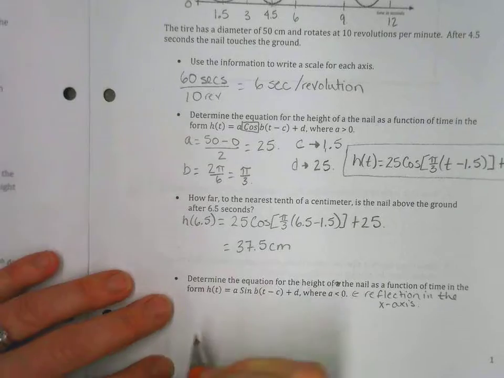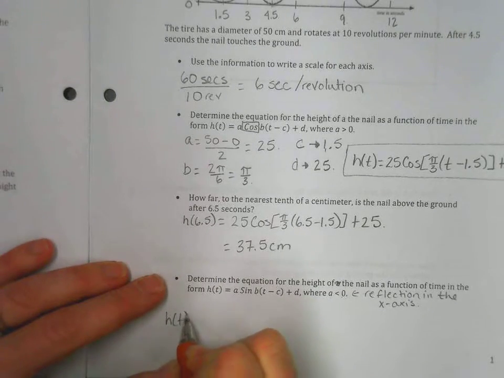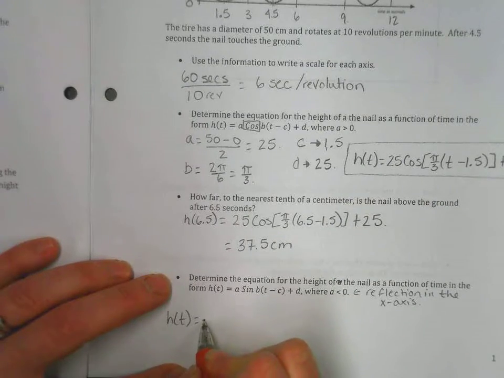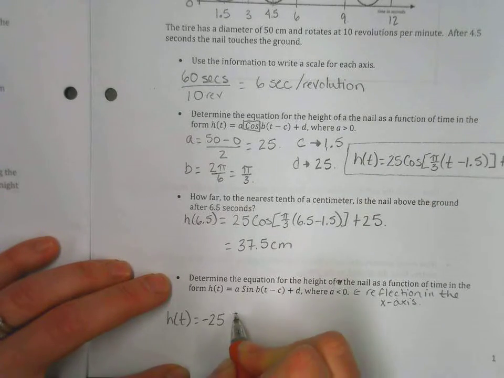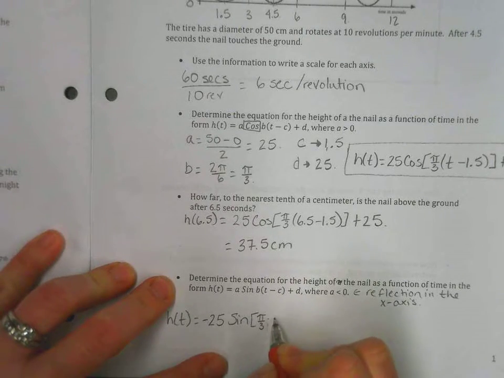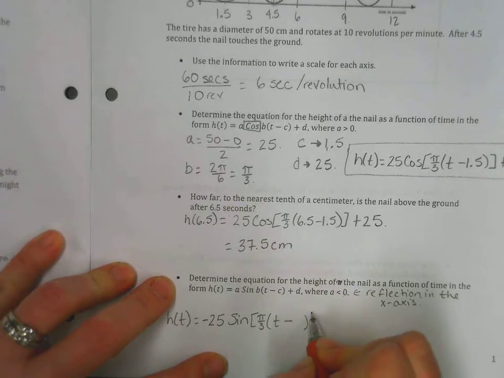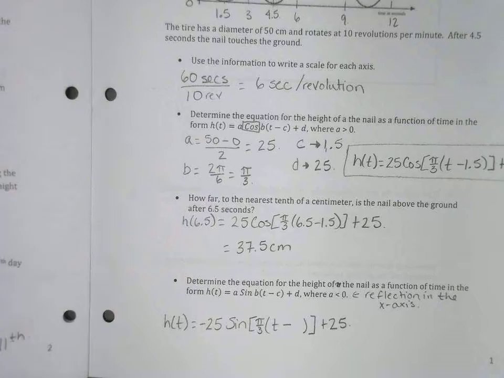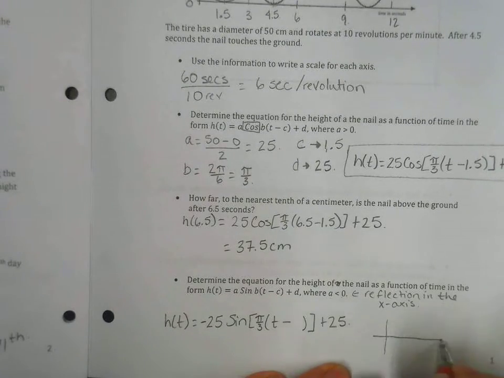Our period is still going to be the same, so our b is pi over 3. We're now going to figure out the phase shift, and our central axis is still going to be 25. So what we want to think about is, normally our sine graph starts here. Normally we'd look for this point on the central axis in this direction, right?